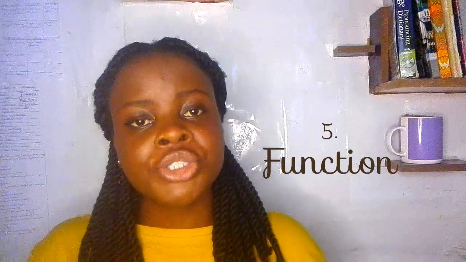Number 5, function. Function refers to the purpose of a word, form, or element in a sentence. Now, for example, the function of a subject is that it performs the action, and an adjective describes the noun. Number 4, a determiner. A determiner can be defined as words such as articles or possessive adjectives that typically come at the beginning of a noun phrase. For example, if I say it was an excellent party, the determiner there will be, can you tell me what it is? Yes, an is the article, that will be the determiner.